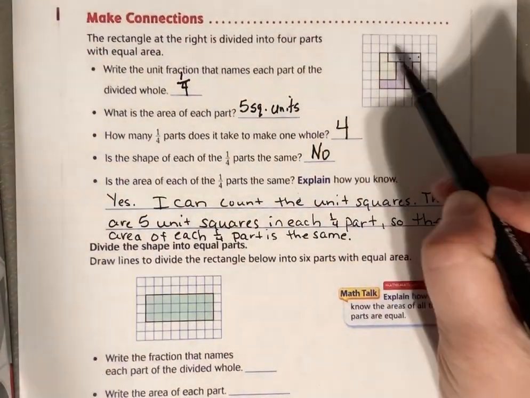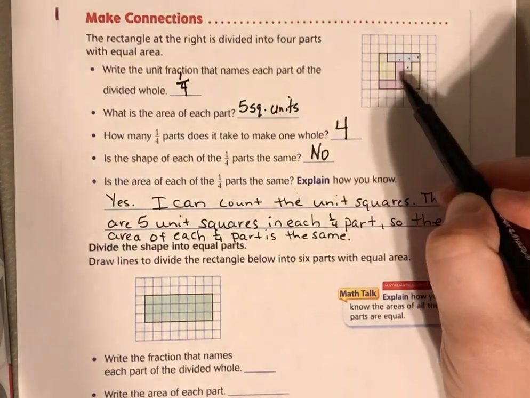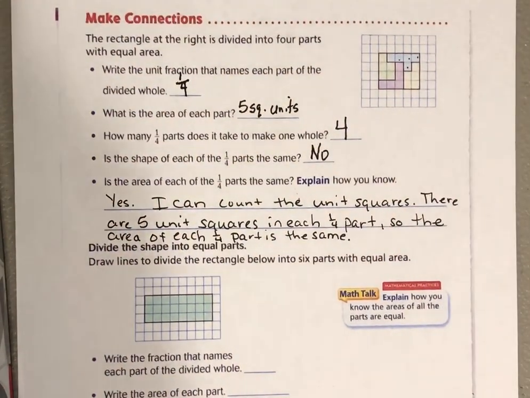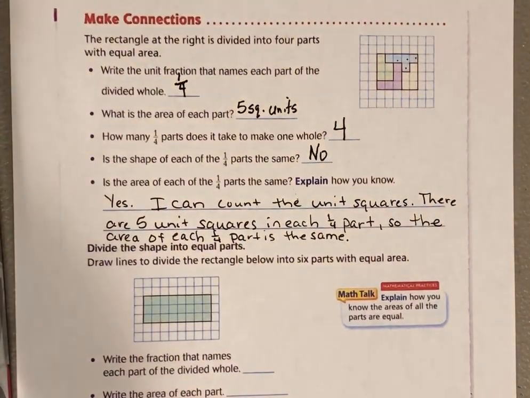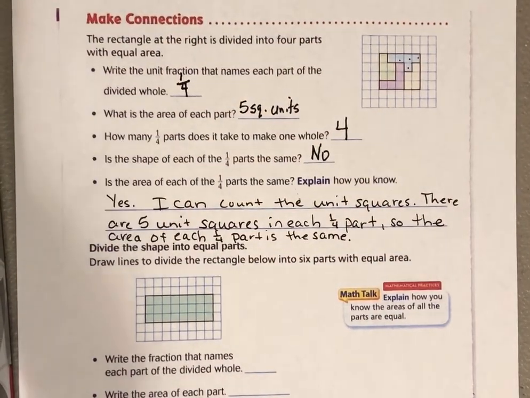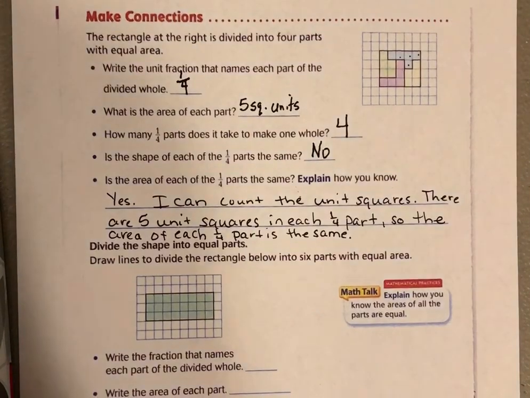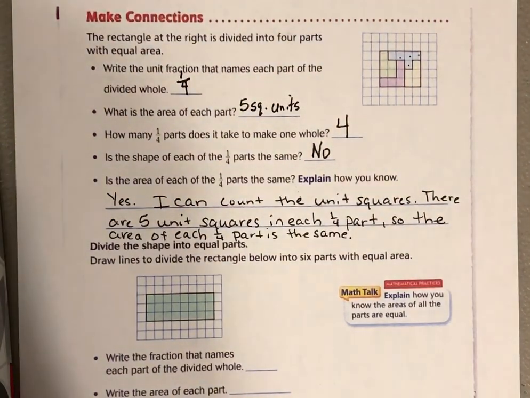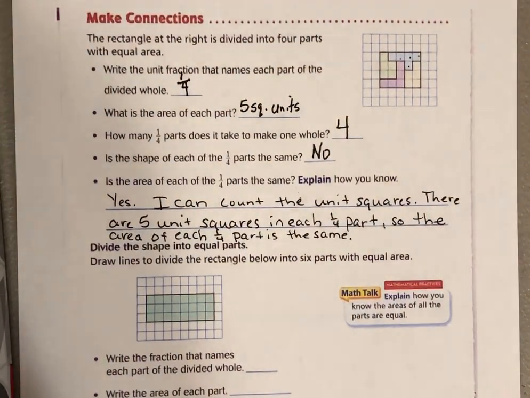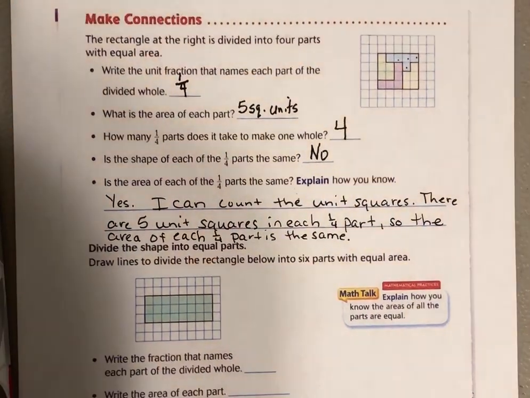Explain how you know. If we look, we can count each one and determine if they're the same area, the same number of squares. The answer is yes. I can count the unit squares. There are 5 unit squares in each 1/4 part. So the area of each 1/4 part is the same.